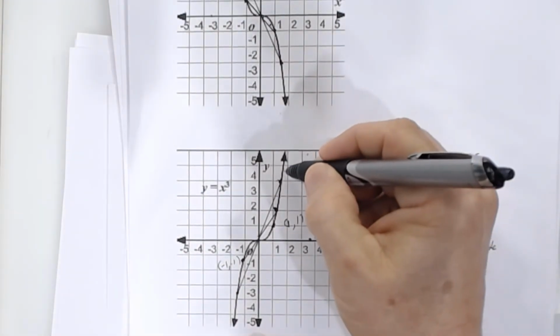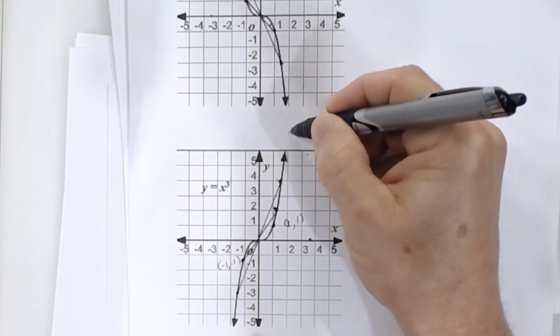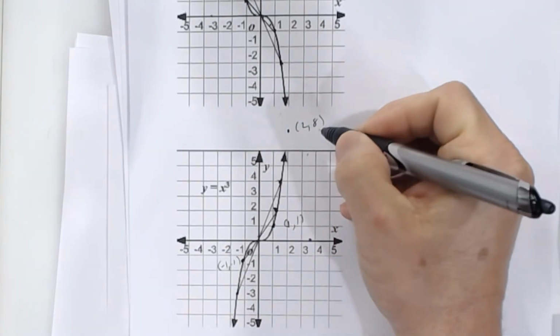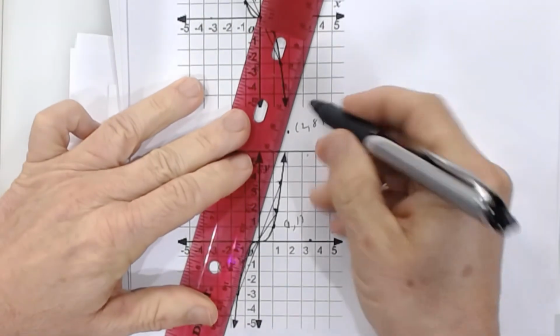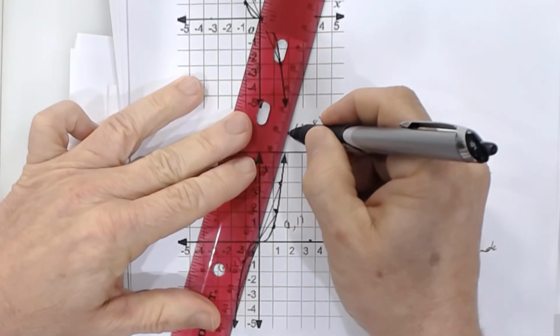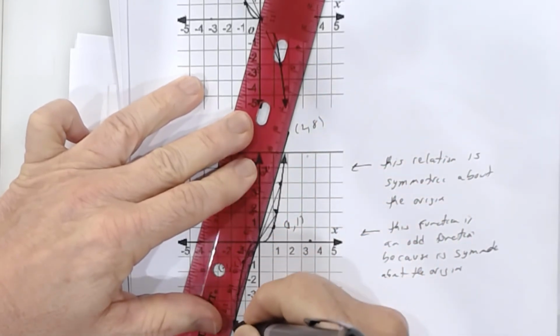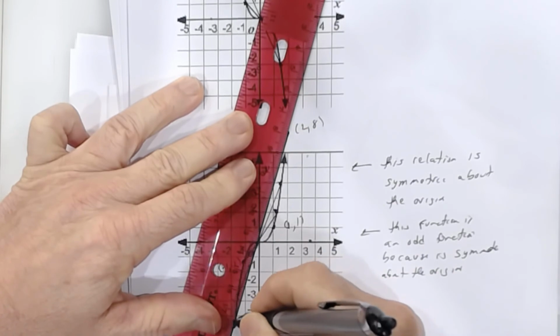So let's look at this. This was 2, 8. Let's say 2, 8's right here. Okay? And I reflected about the origin. Reflect about the origin. 2, 8. And I didn't do a very good job with it.